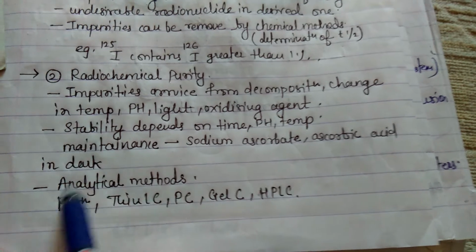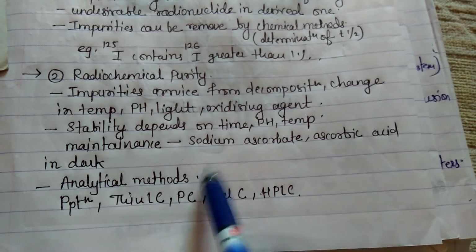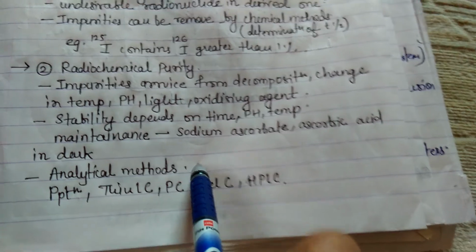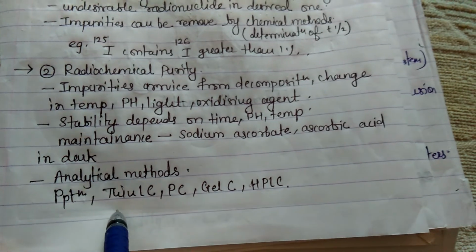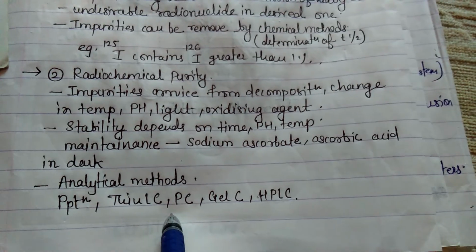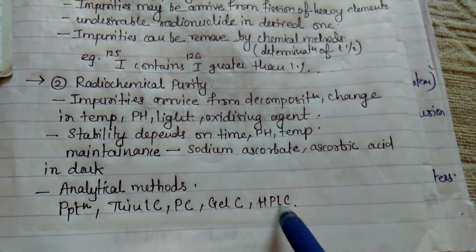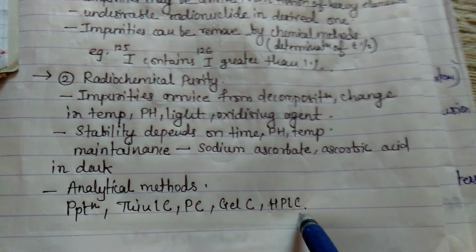Then there are some analytical methods which are used to determine the radiochemical as well as radionuclide purity: precipitation, thin layer chromatography, paper chromatography, gel chromatography, or HPLC, that is high performance liquid chromatography. Okay, thank you.